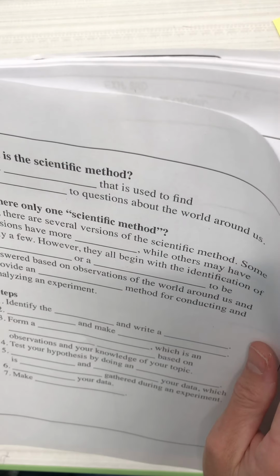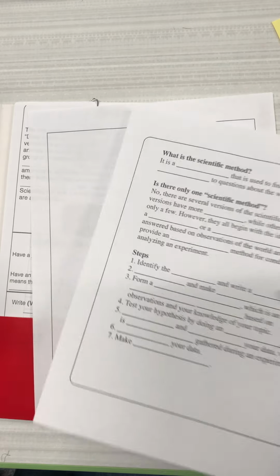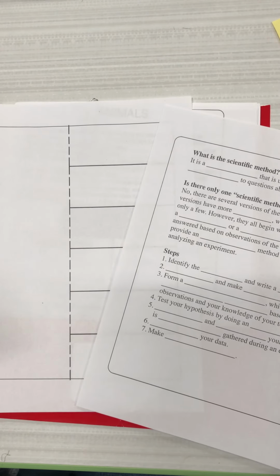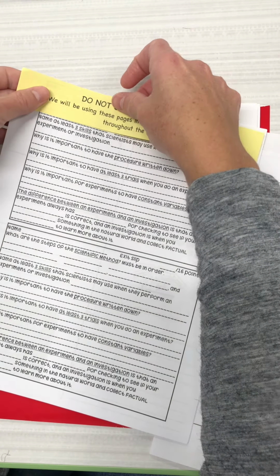And actually, we're not going to skip any pages today. And then right behind it, you will see a page that looks like this with a long rectangle and a bunch of little rectangles next to it. We're going to use those two pages today, okay? So these are the two pages you want to take out of your bundle pack. And then you can put the rest away, okay?